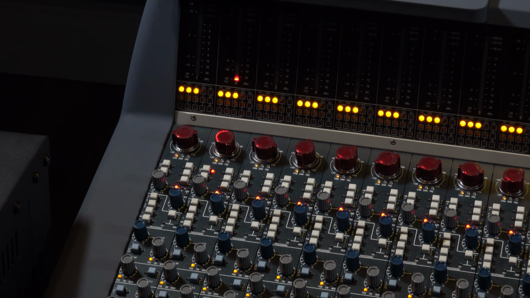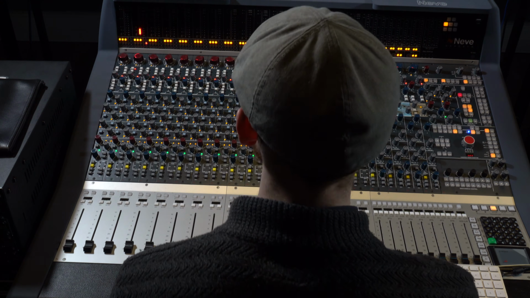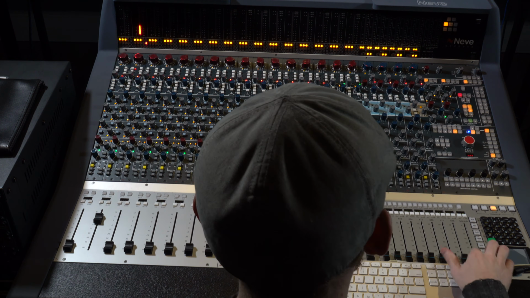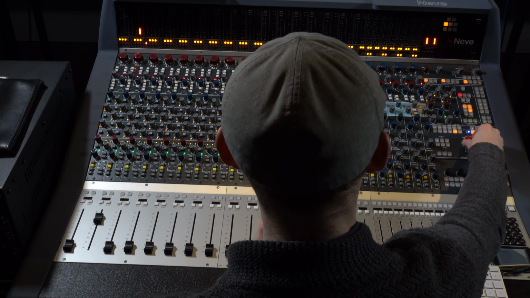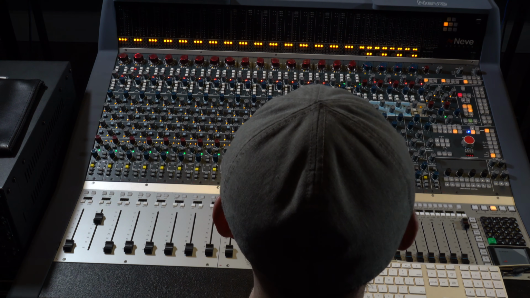1, 2, 1, 2. We can also use the trim control to fine-tune that signal to make sure we're not peaking at all. Then all we need to do is turn up the main fader to hear it, and make sure that our main mix fader is up, and that our monitor levels are also up. And we should be able to hear that input signal coming through the main mix.